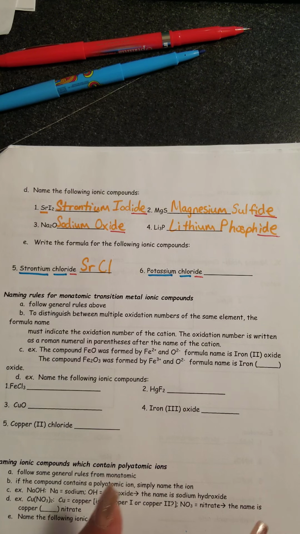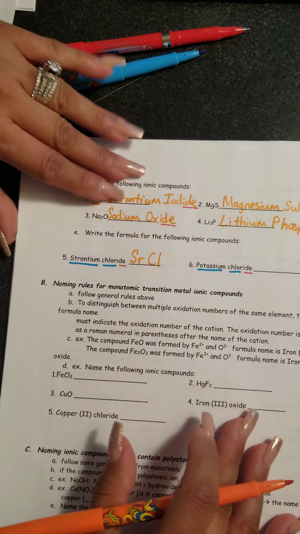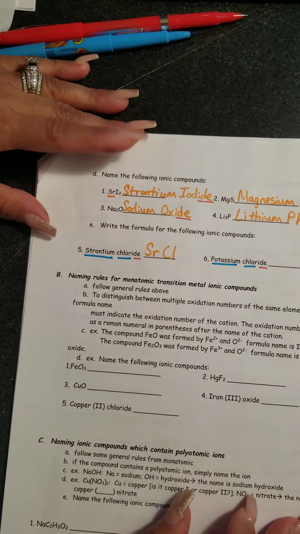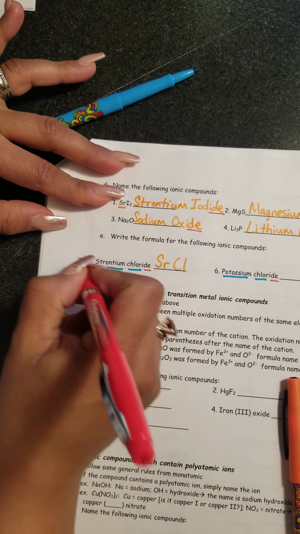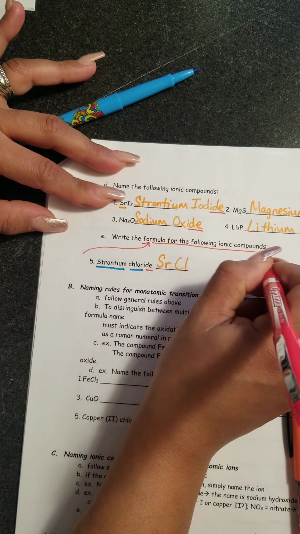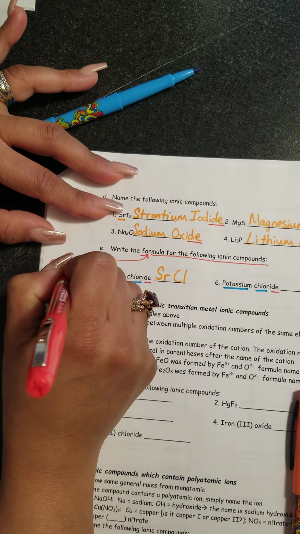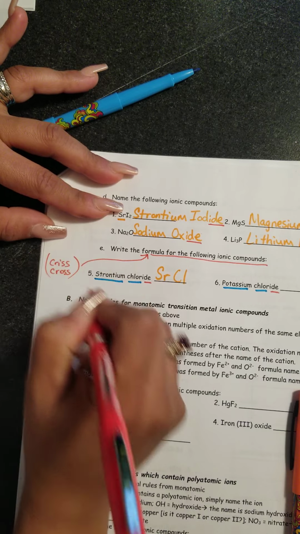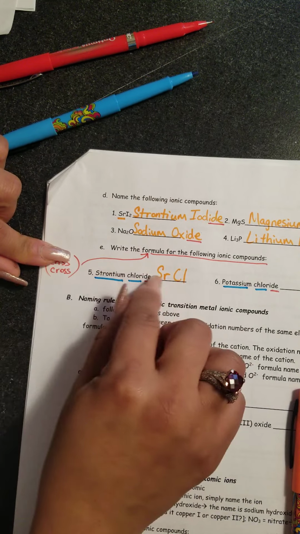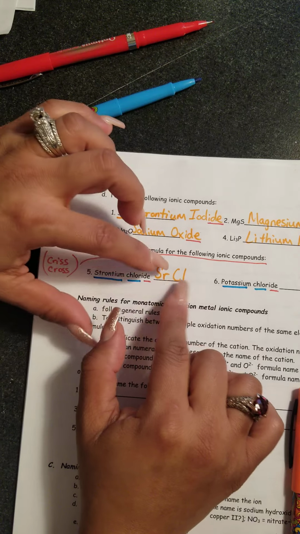But wait, we've got to remember, what did we do in the beginning of the notes here? Like all the way from page 1. Remember page 1? We did what we call crisscross. So I'm going to go ahead and put a little note over here. When writing the formula for ionic compounds, do not forget to crisscross. Okay, I know, I'm sorry. I just like to write a lot of notes in between our notes. Little notes here just to kind of help remind us.